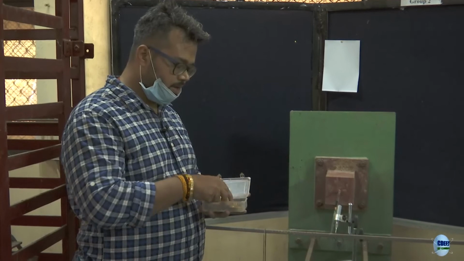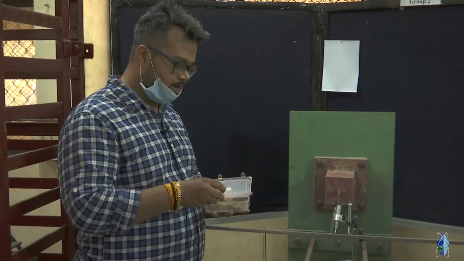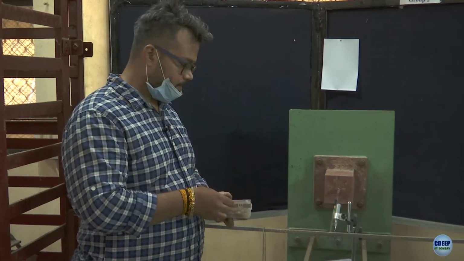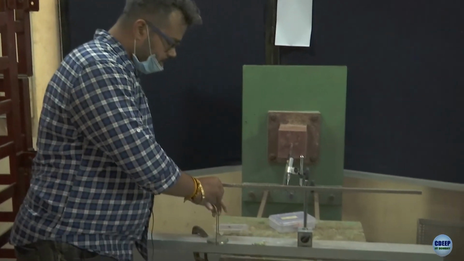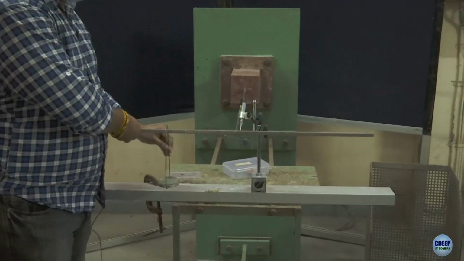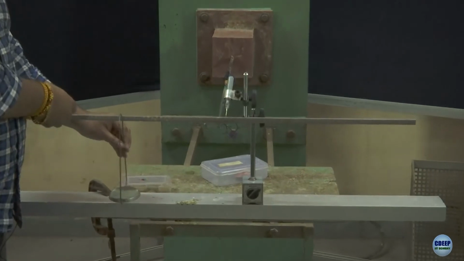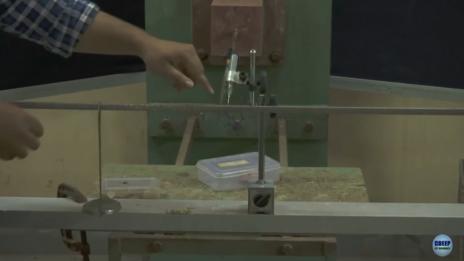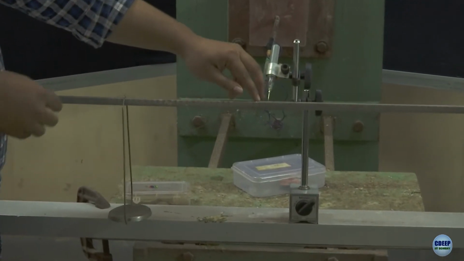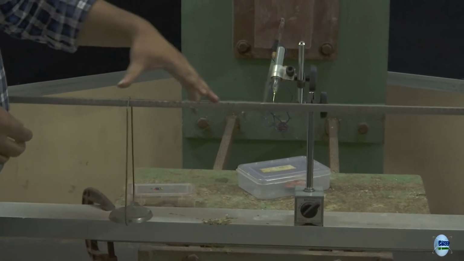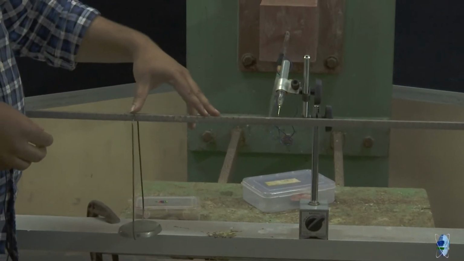We will be using only 50 gram and 100 gram weights, and this is the mechanism by which we will apply a tip load. Only in this case we will not be applying the tip load directly at the free end, it would be offset from the free end by a certain distance.